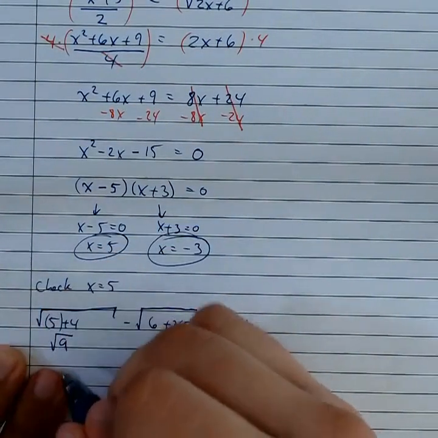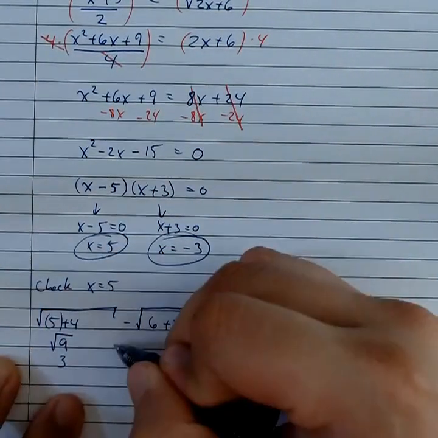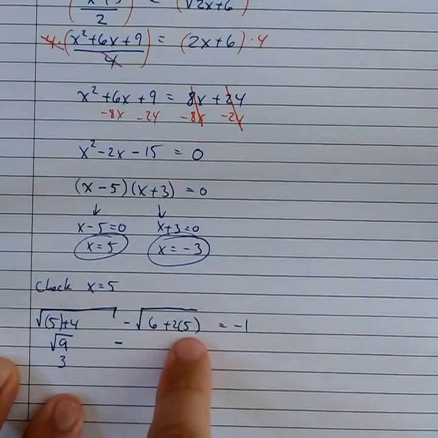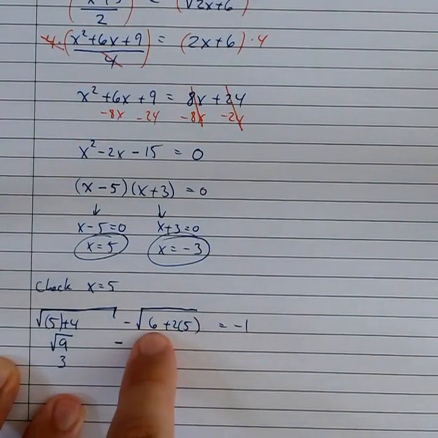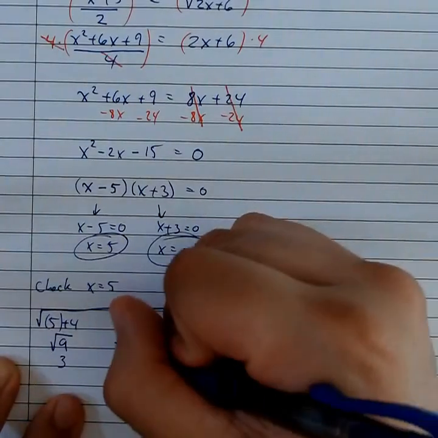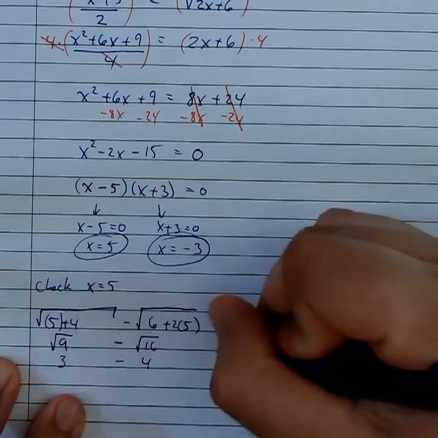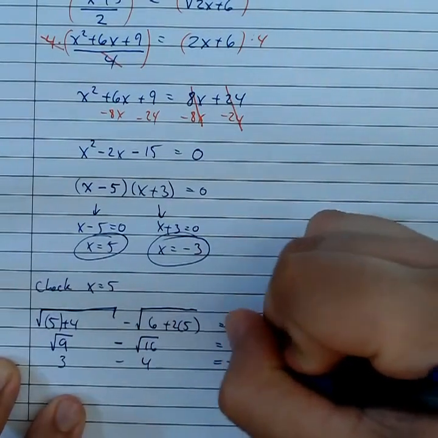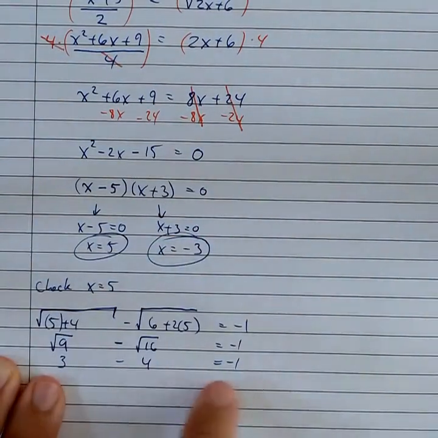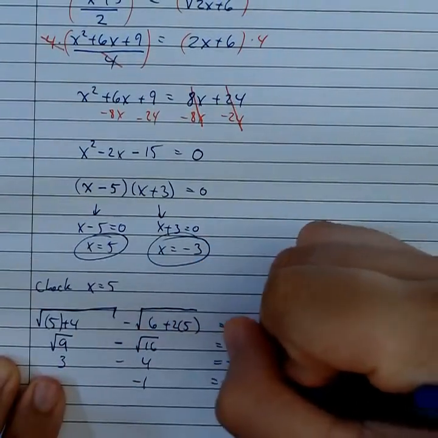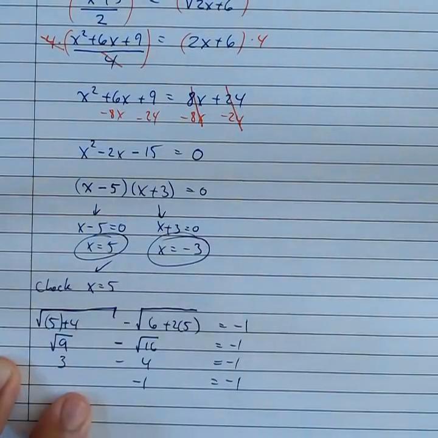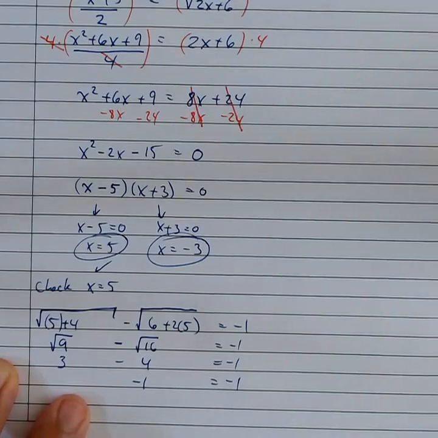And the square root of 9 is just the number 3. Here, 2 times 5 is 10, plus 6 is 16. And if I take the square root of 16, I get the number 4. And here I get 3 minus 4 is equal to negative 1. Yeah, that's true. So here 5 is a perfectly valid solution. That works. Let's check the other one.